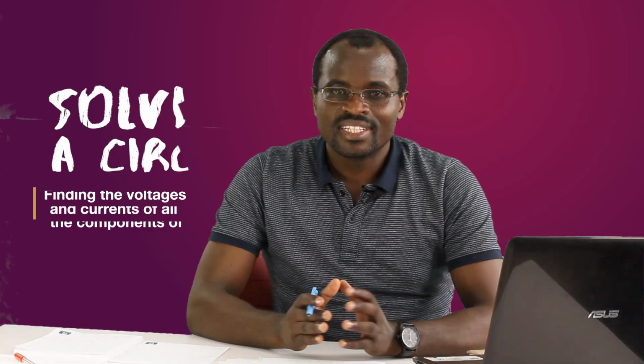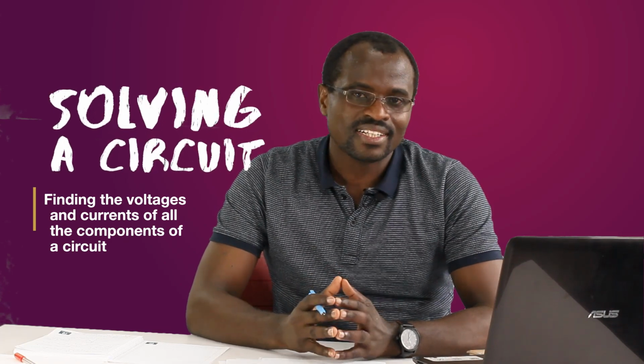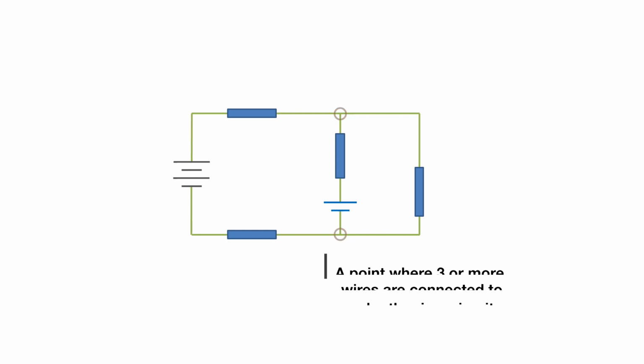These terms are very important for us when solving a circuit diagram. Solving a circuit diagram simply means finding the voltages and currents of all the components in the circuit. Let's start with a junction. A junction is a point where three or more wires are connected to each other in a circuit.